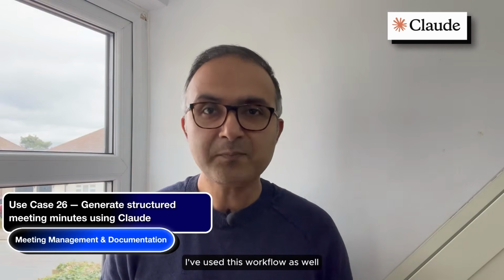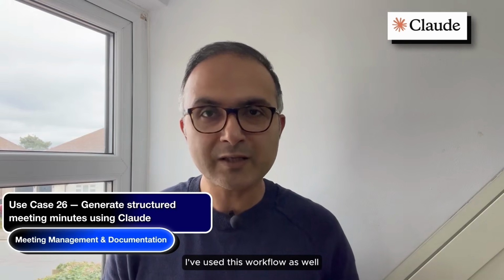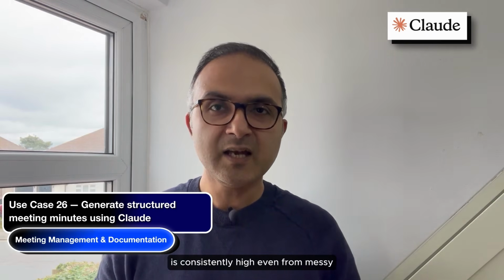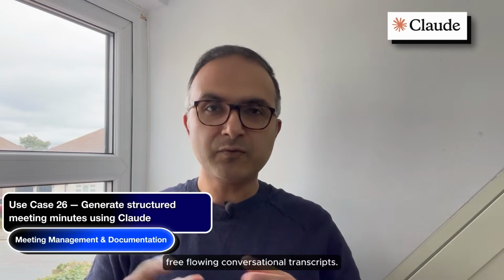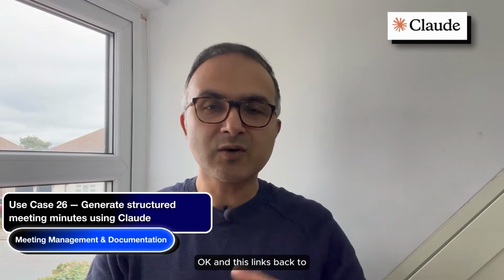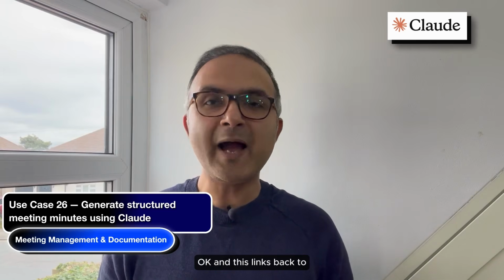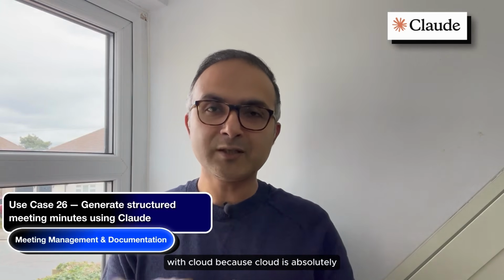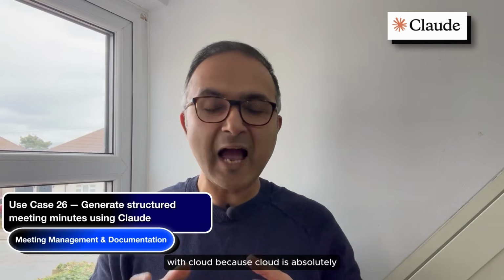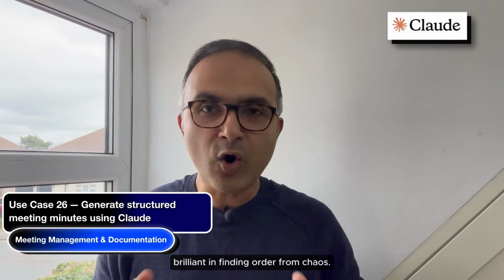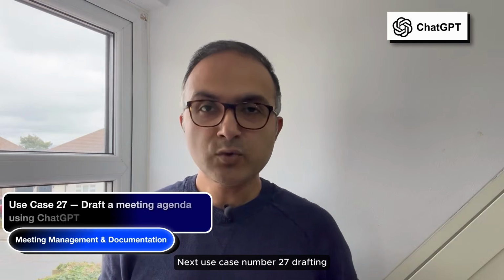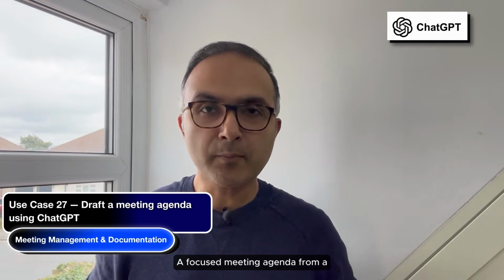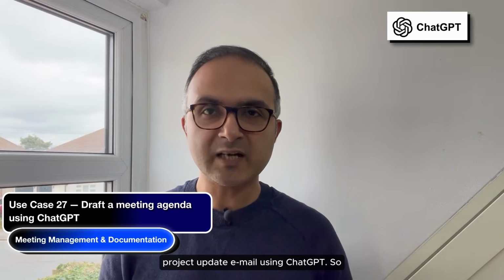So personally, I have used this workflow as well, and the output and the quality is consistently high, even from messy, free-flowing conversational transcripts. And this links back to this use case being specifically tied with Claude, because Claude is absolutely brilliant at finding order from chaos. Next, use case number 27, drafting a focused meeting agenda from a project update email using ChatGPT.